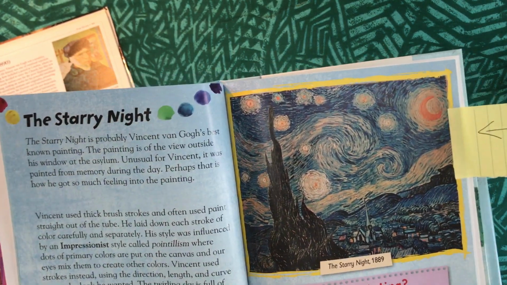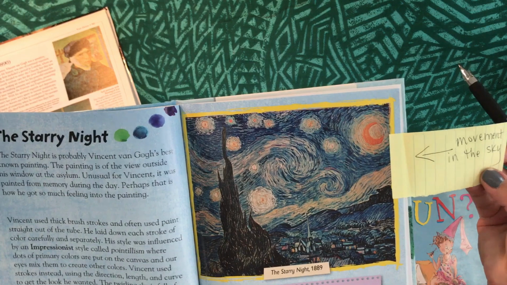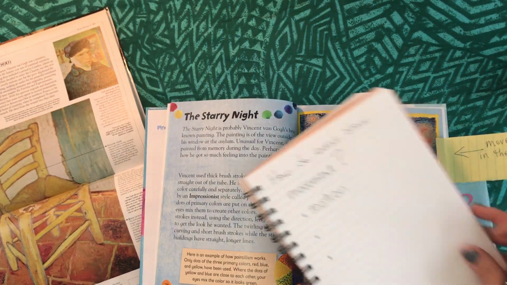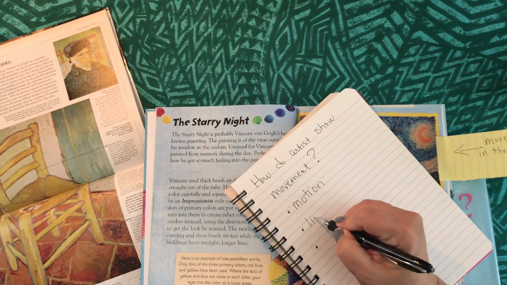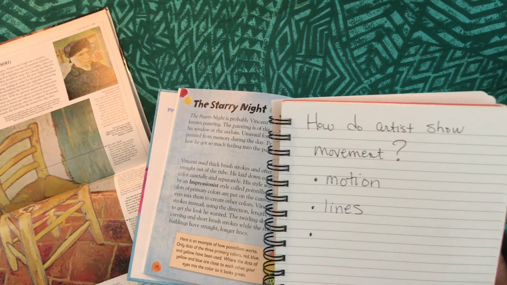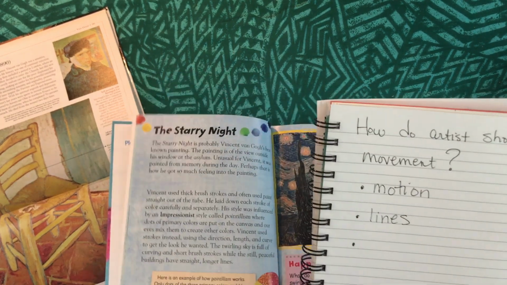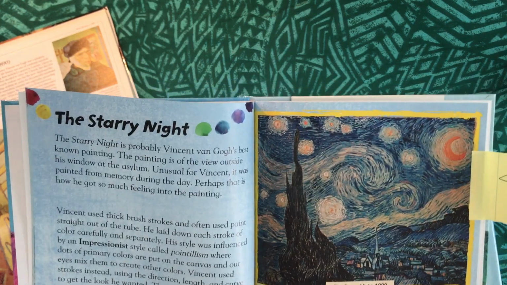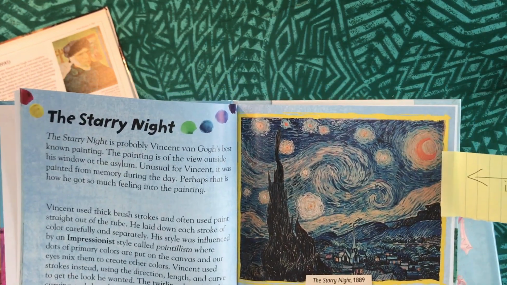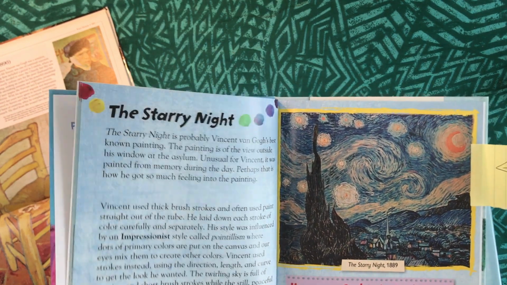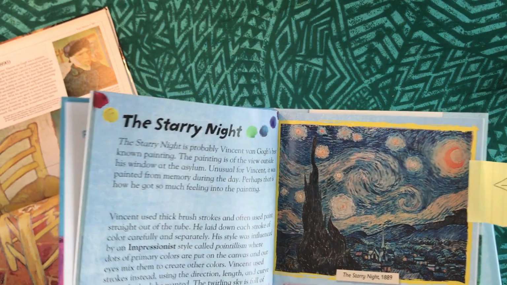Can you feel it? All right, so he showed movement in the sky by doing lines. Now these lines had highlights and shadows. All right, so artists show movement by motion and lines. Does this make you feel happy or sad? I really like it. I'd love to go to that village and see where he had that experience and saw that scenery. It's so cool.